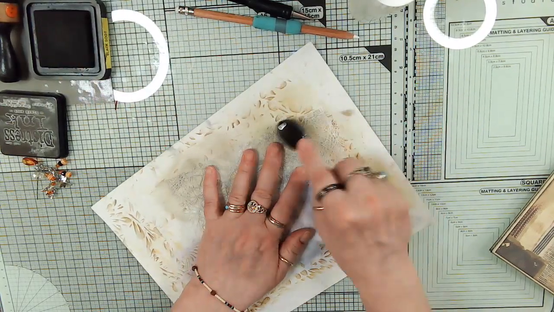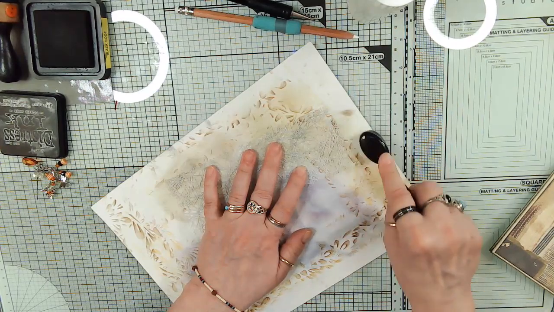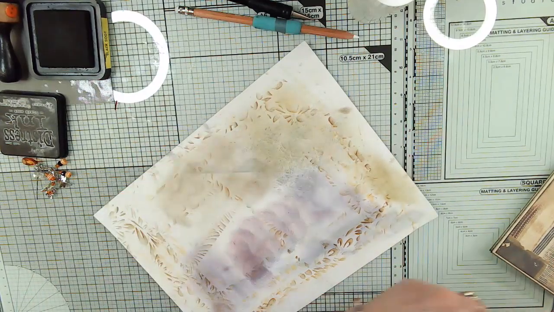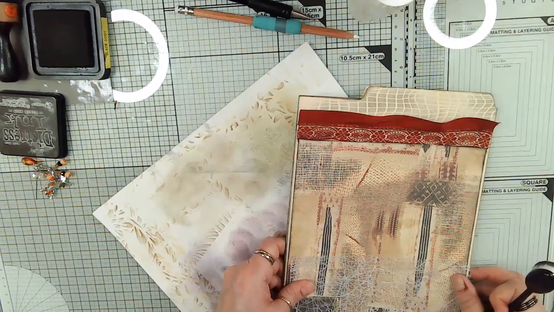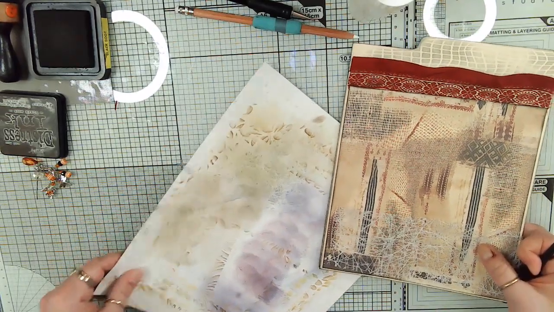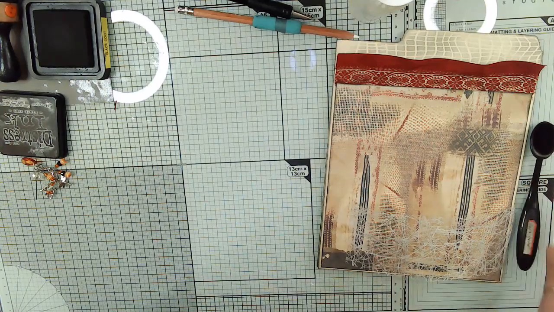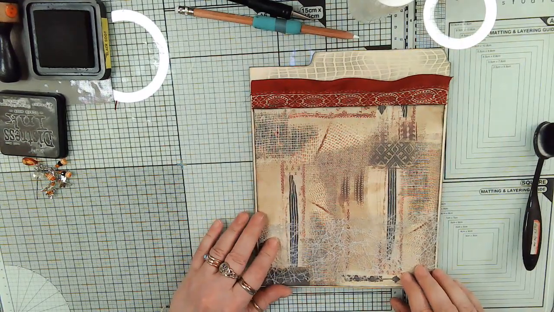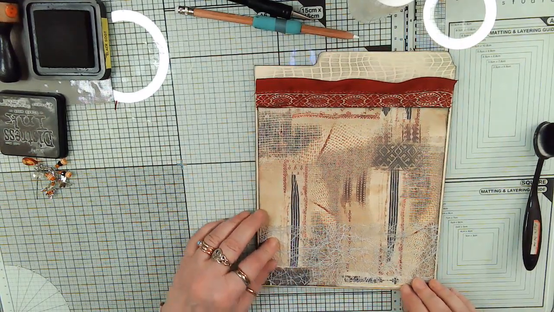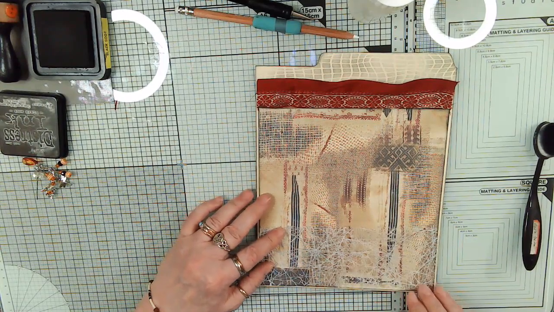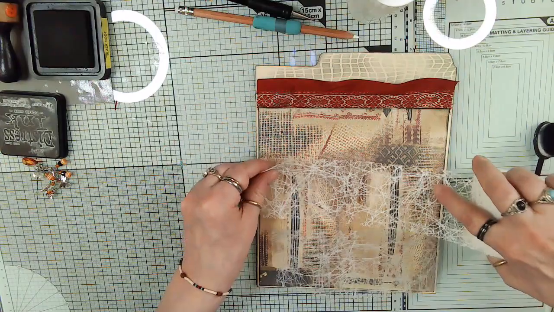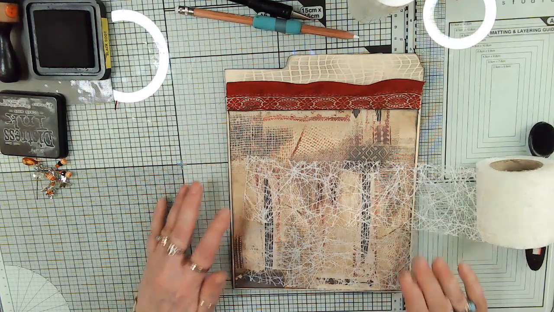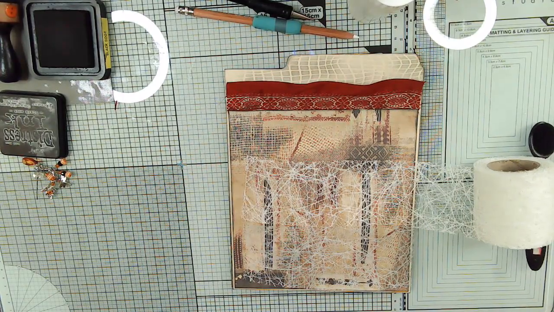I probably should have done this last, like I said, but I kind of wanted to do it first and get it out of the way. That just looks kind of dirty. I almost liked it better white, because that just looks dirty to me. Let me see if you can see the difference on the camera. Yeah, I don't know.